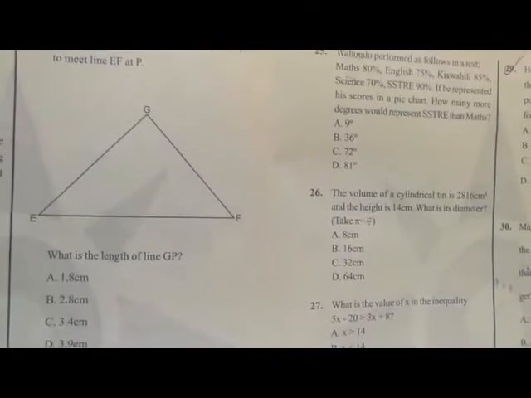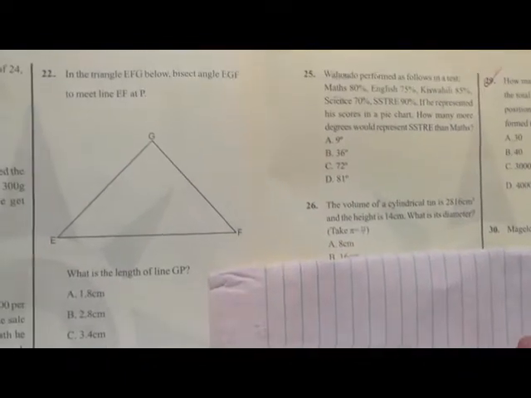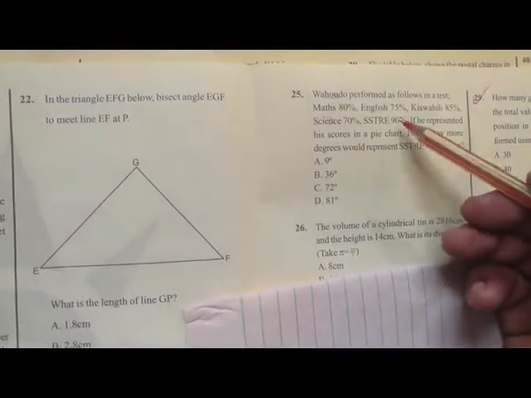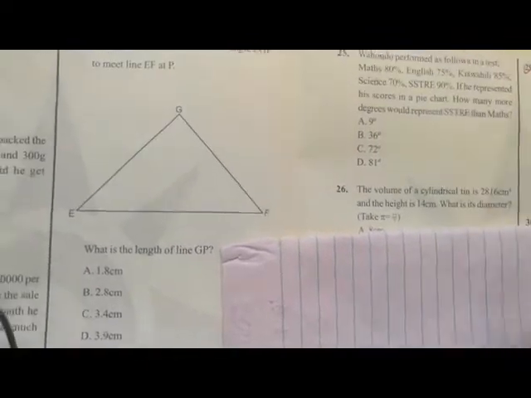The required answer was 10%, and it was not given. They gave 9%, but the required answer was 10%. You subtract 80 from 90, and you get 10%. We are going to question number 26.